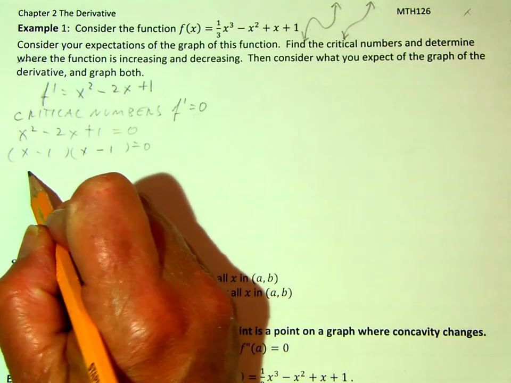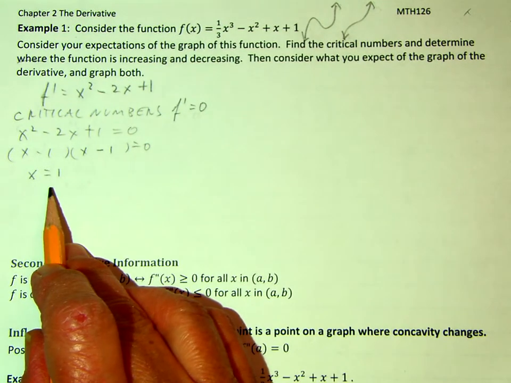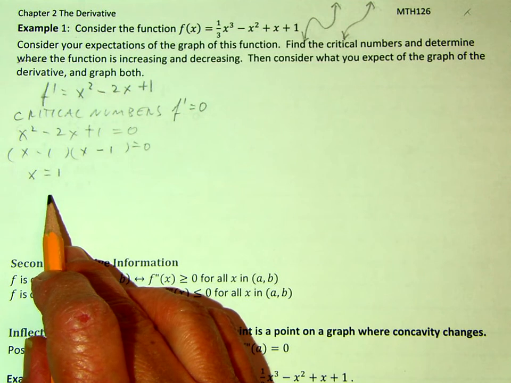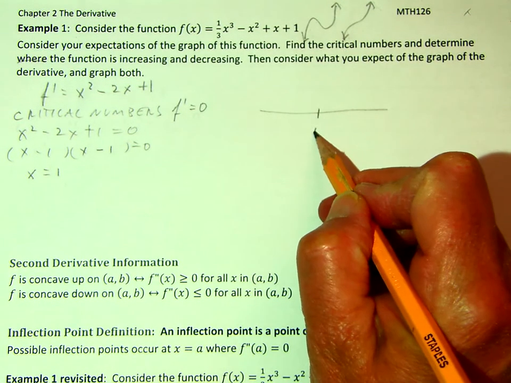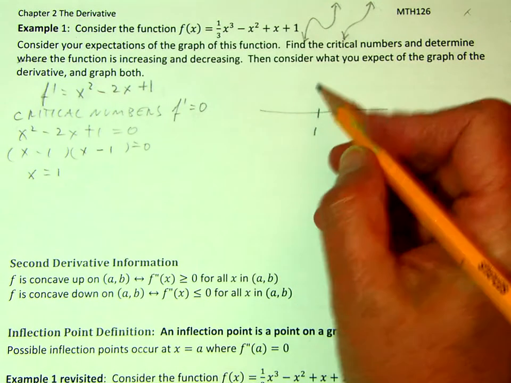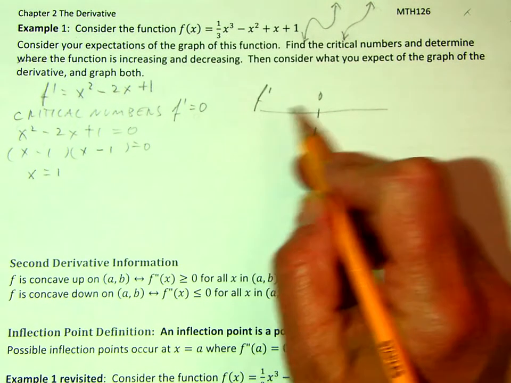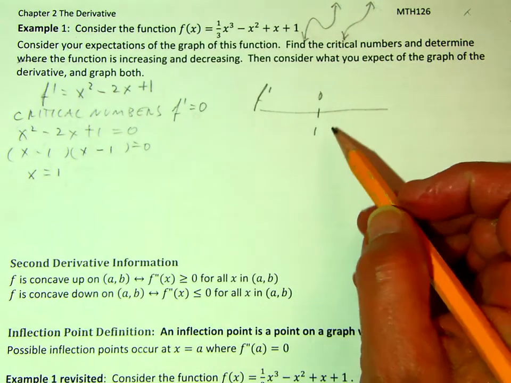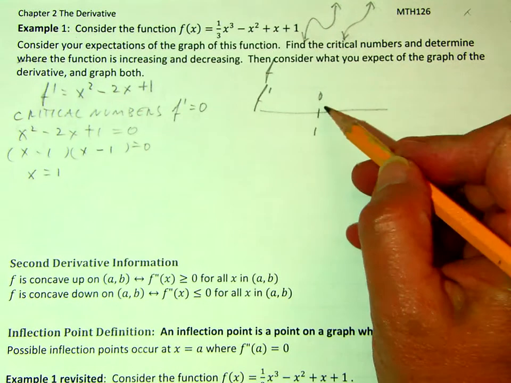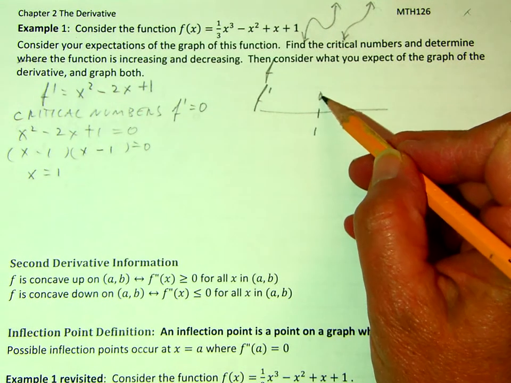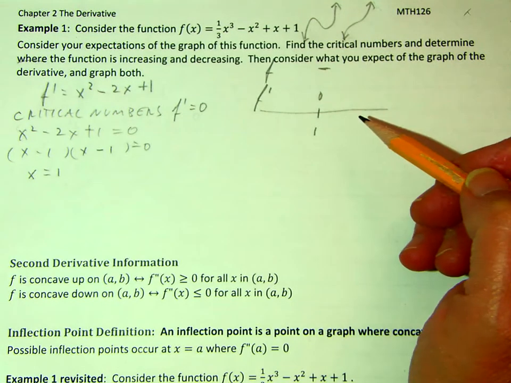And I can see then x must be equal to 1. So we only have one critical number. Now let's go ahead and make a sign chart. And 1 is the critical number. That is the x value where the first derivative equals 0. And I'm going to look for information about the first derivative to give me information about the function. I know that if the derivative is 0, then the function itself is horizontal at that place.